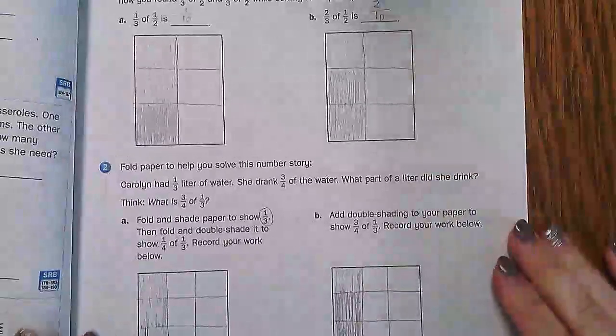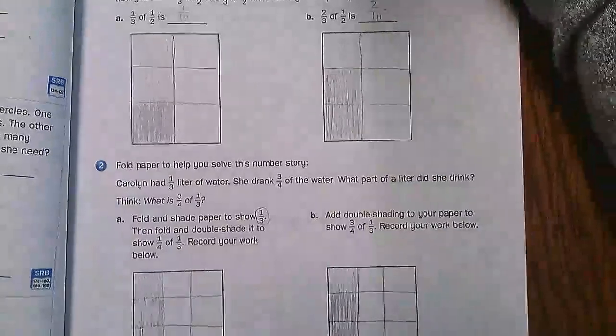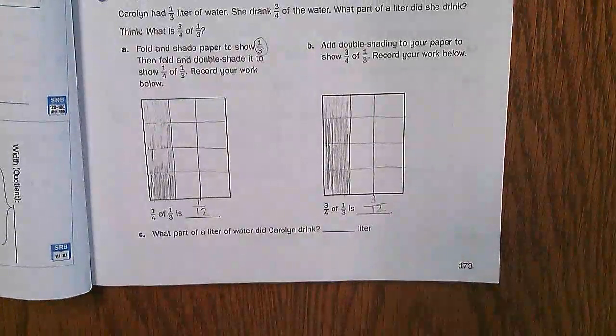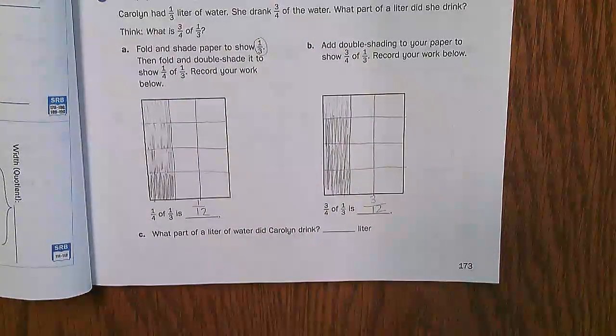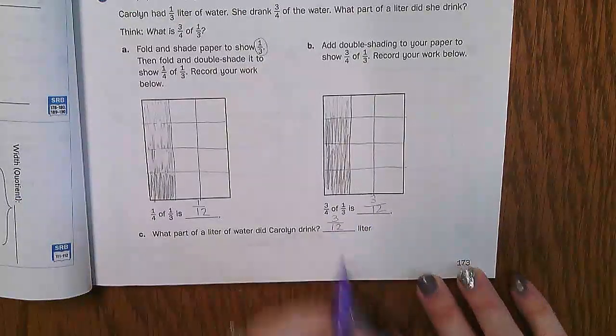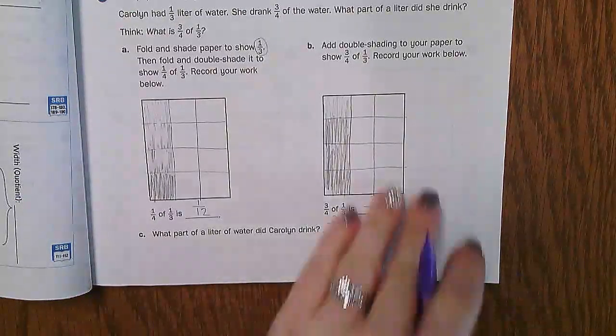So when the question asks us, I'm trying to get my camera to be able to see the question. There we go. What part of a liter did Carolyn drink? She drank 3/12 of the liter.